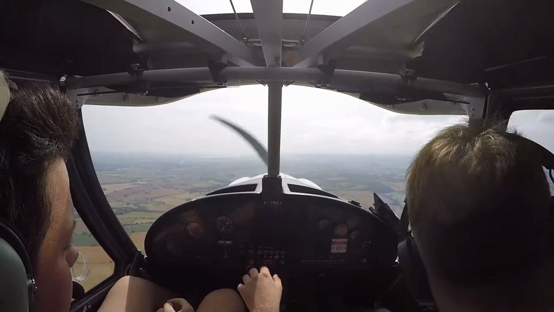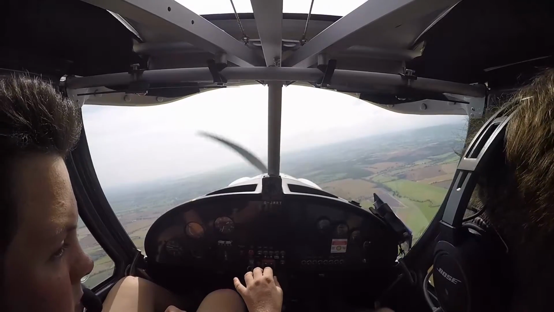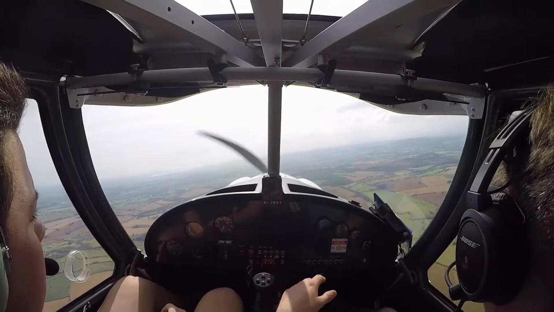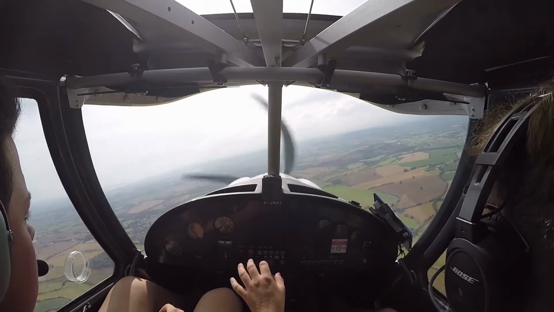He takes control and he rolls the aircraft left and right to simulate wind and drift. Within this section of the flight, I had to remember where the point of the river was, so I could roll the plane to the right direction.